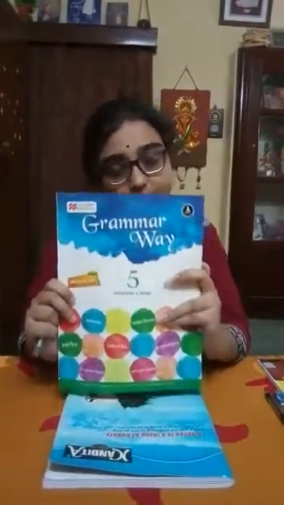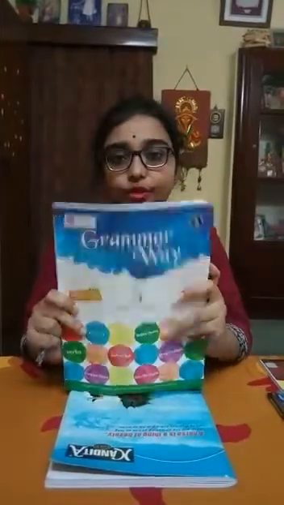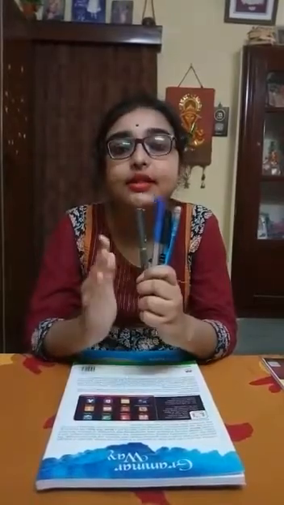Now we will discuss countable nouns and uncountable nouns. What are countable nouns, students? All the nouns that we can count are called countable nouns. Like this book, I can count it. How many books do I have in my hand now? One book. Like the pens: I have pens in my hands, and I can count these pens.